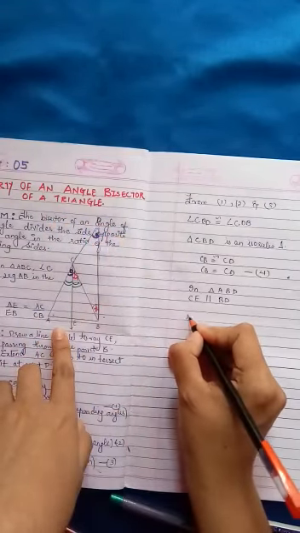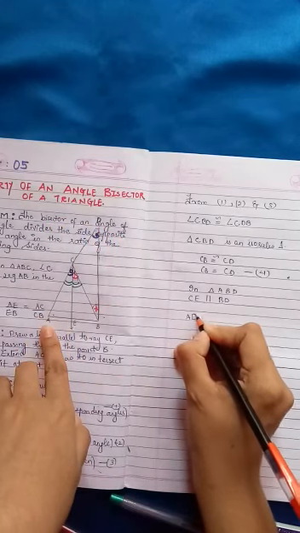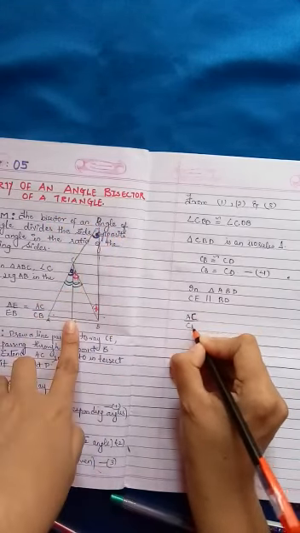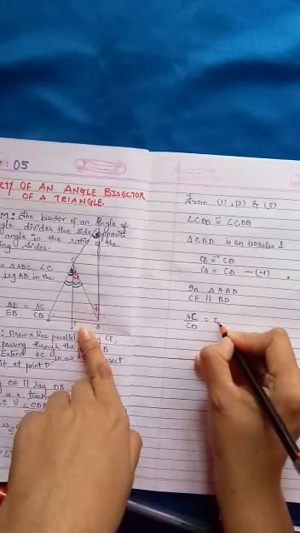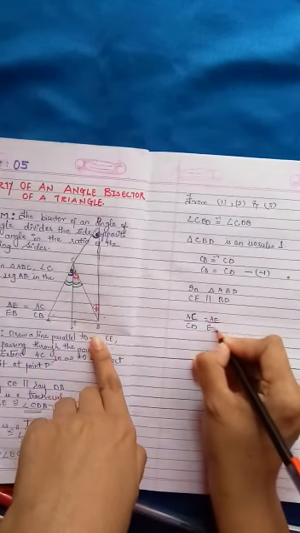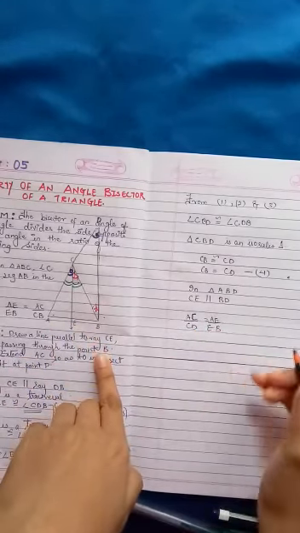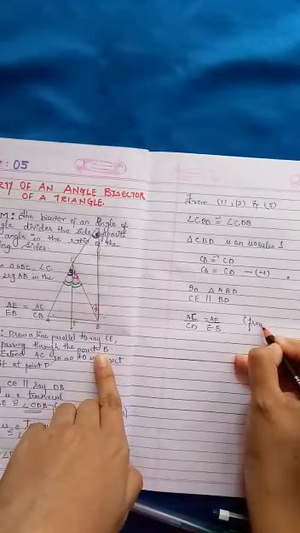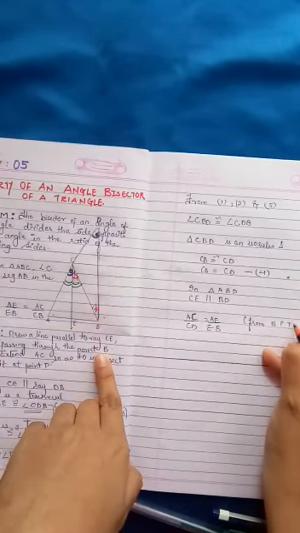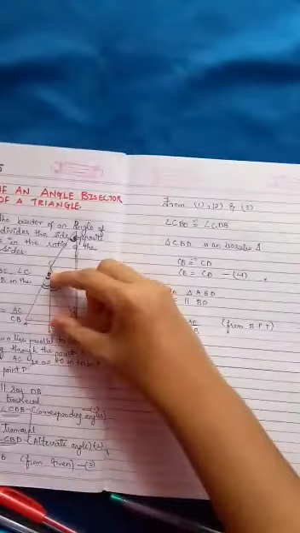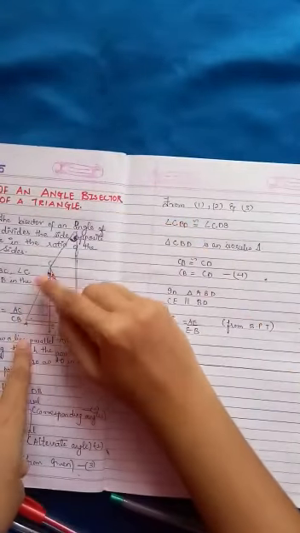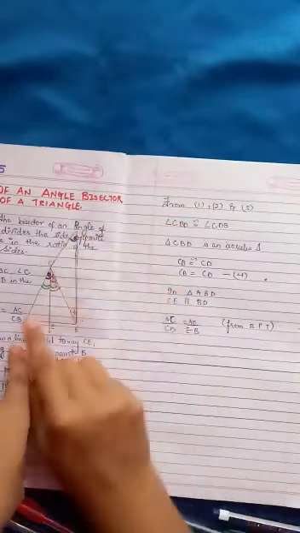You have already learned this, that AC upon CD is equal to AE upon EB. Which property have I applied? This is from BPT.